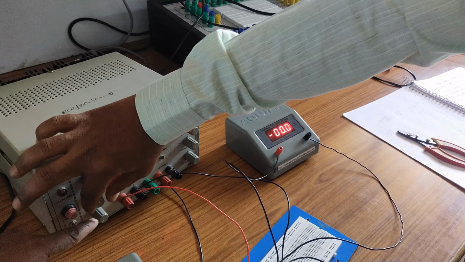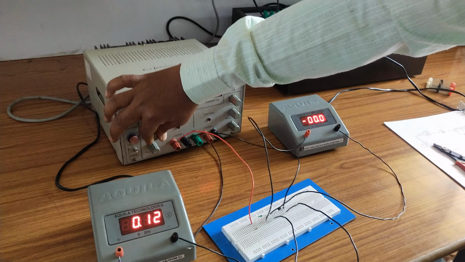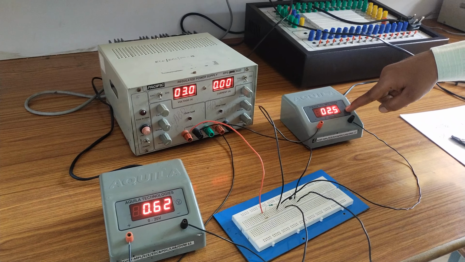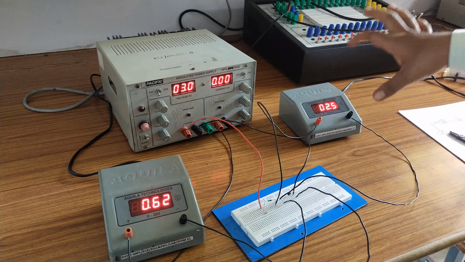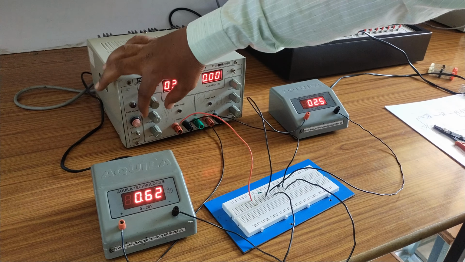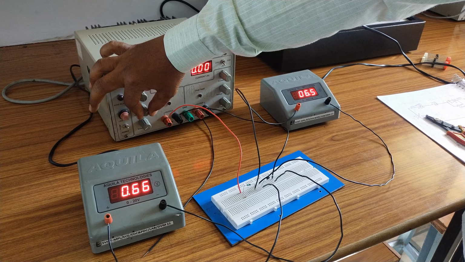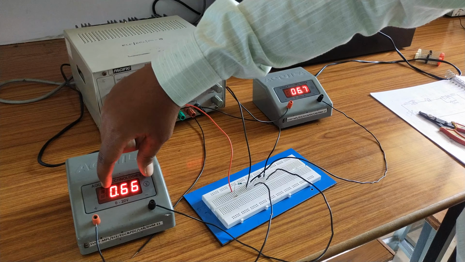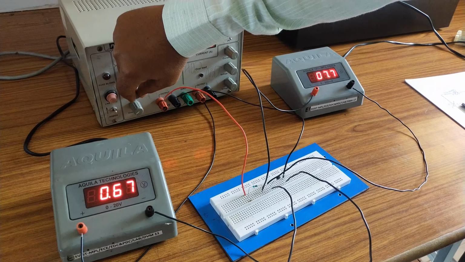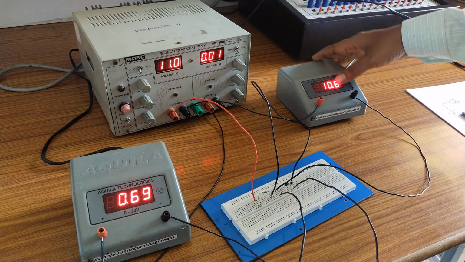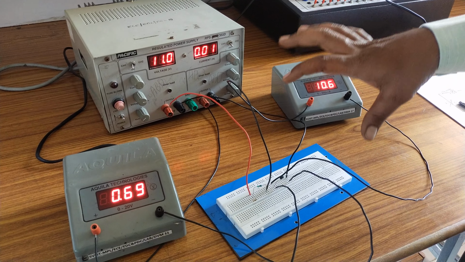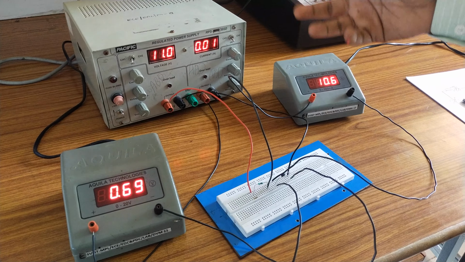When you increase the voltage, now we are increasing to 3 volts, a small current enters. That means the diode is conducting in forward bias, 2.5 milliamps is going through the diode. When you increase again, the voltage across the diode is 0.66, it is maintaining constantly, and the current through the diode is also increasing.